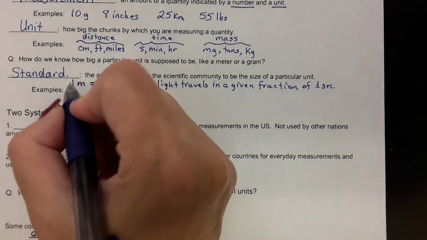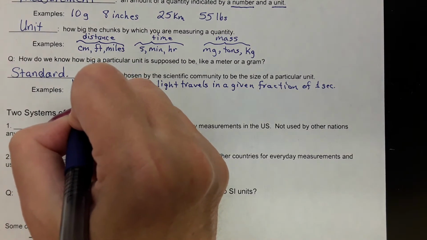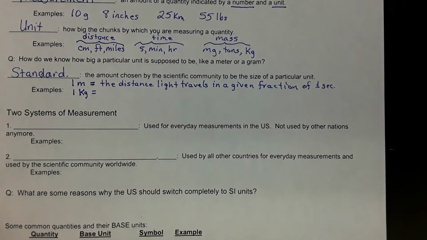Okay? Now, let's look at a simpler one. Let's look at the kilogram. How do we know how big a kilogram of mass is? Well, somebody in the scientific community said, okay, here's this big chunk of metal. Let's just lop off a bit and call it a kilogram. And you know what? That's exactly what they did.